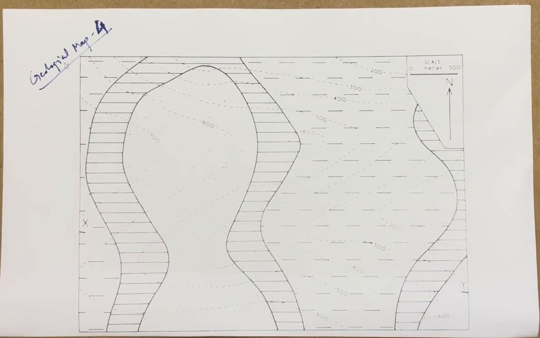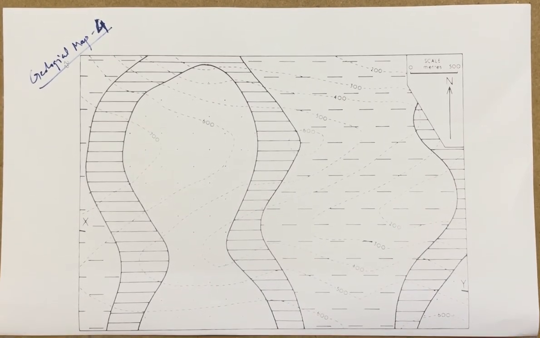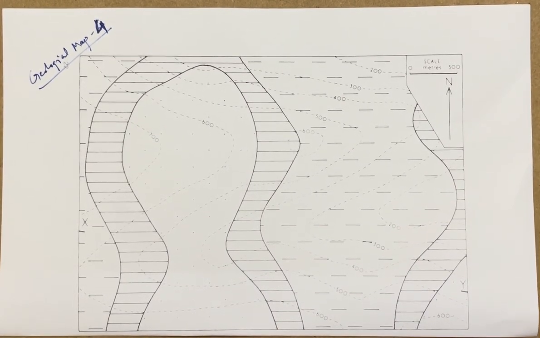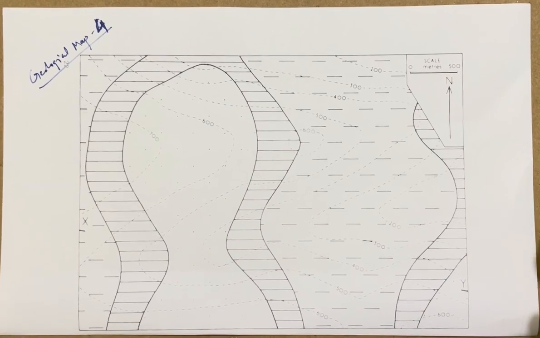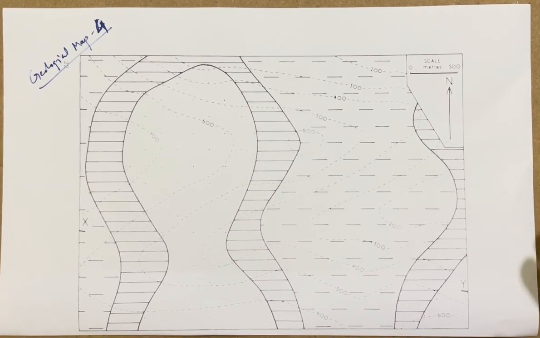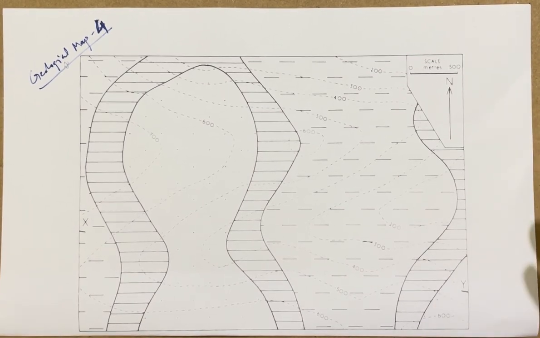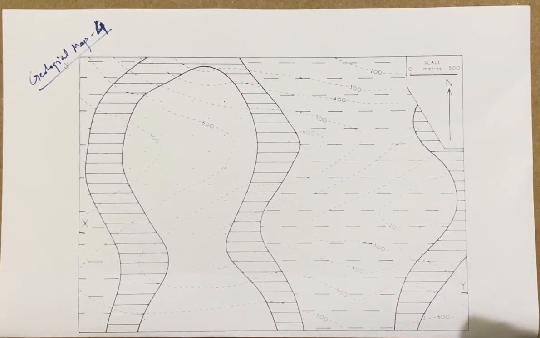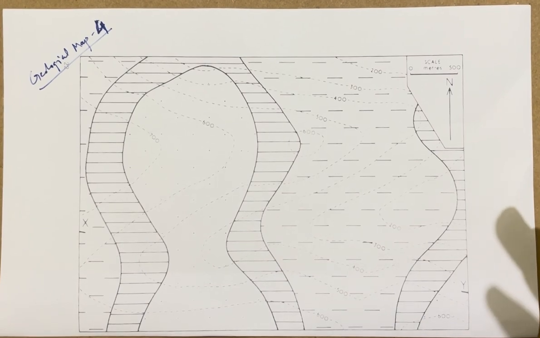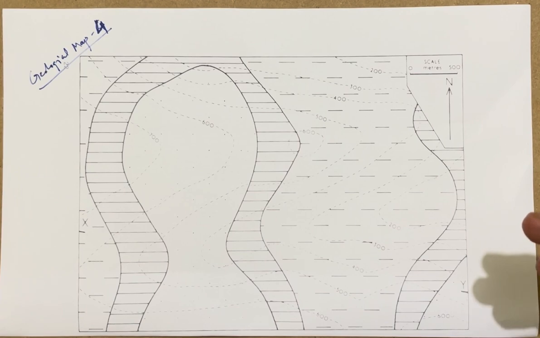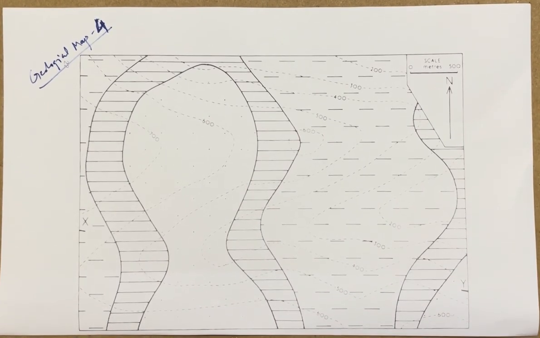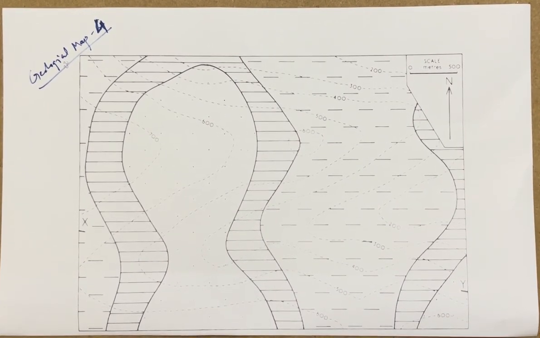Hello everyone. This is Geological Interpretation Map 4. This is a very interesting exercise, and you will learn something new from it. I will also show you a 3D view of this map, so that you can understand things much better.